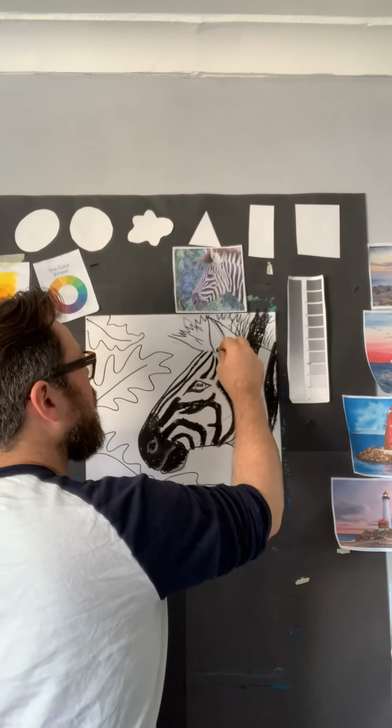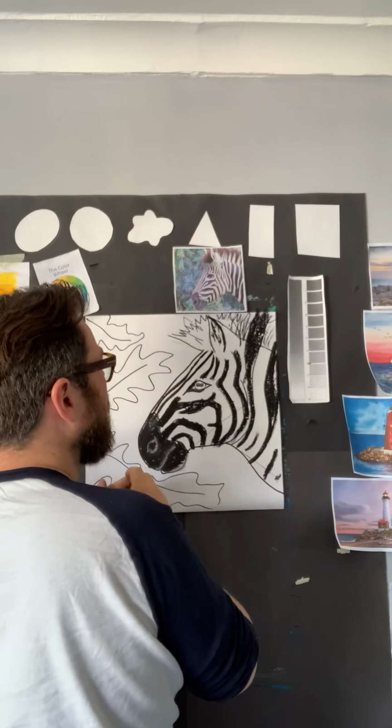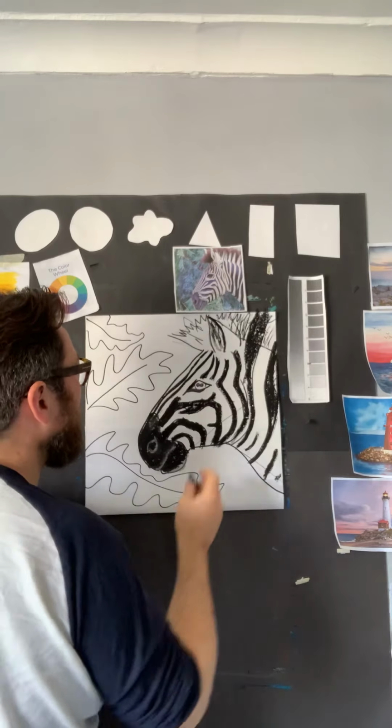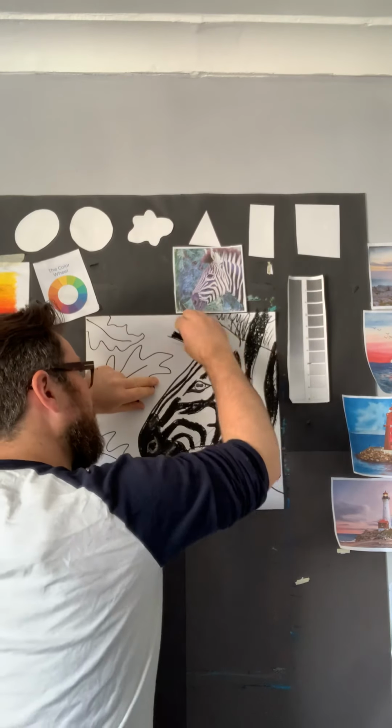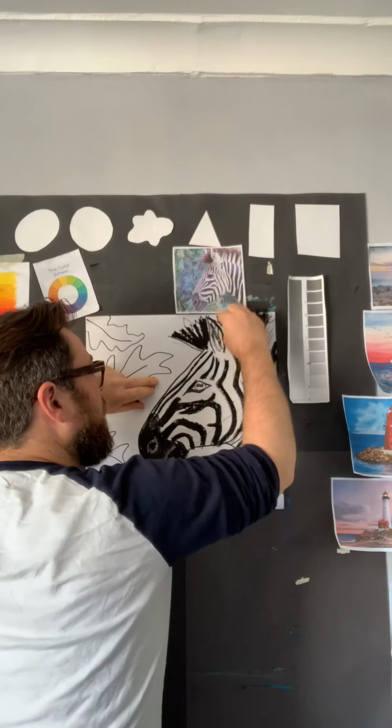Okay, I'm going to do some texture inside the ear, and I can use some grey on that for some shading. And then the main, that's black, I'm going to draw the black sections in there.